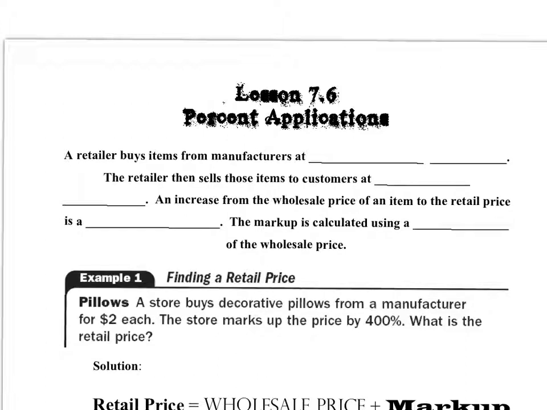Today we're going to look at lesson 7.6 in your notes packet. You're going to have to skip over one other lesson, lesson 7.2, to find this one. It says percent applications at the top. So I'll give you just a second to find it.